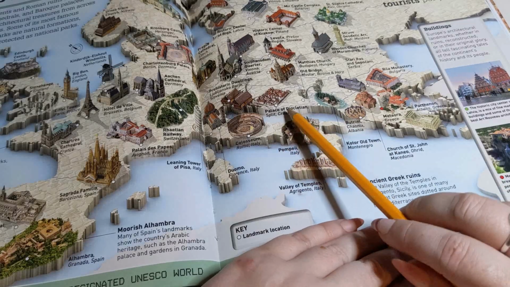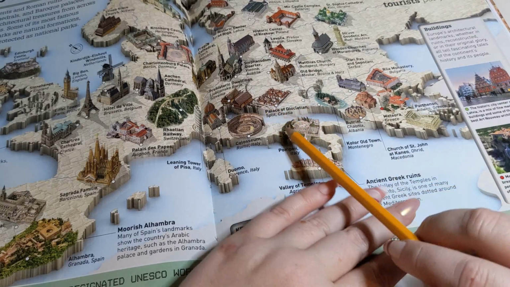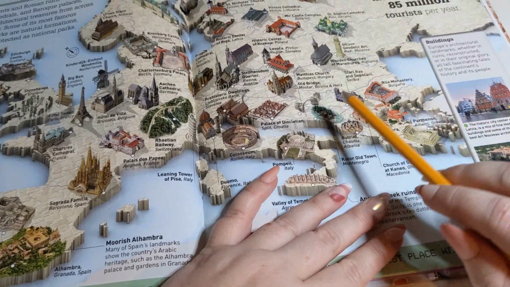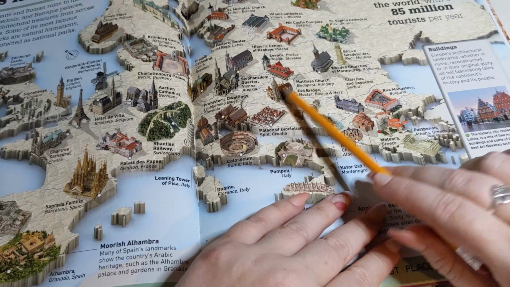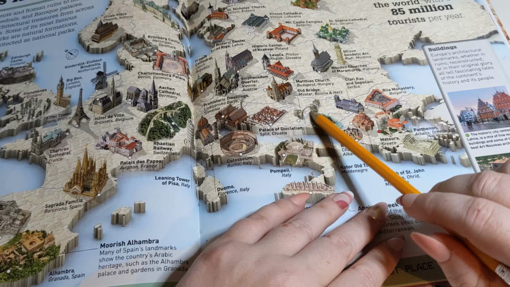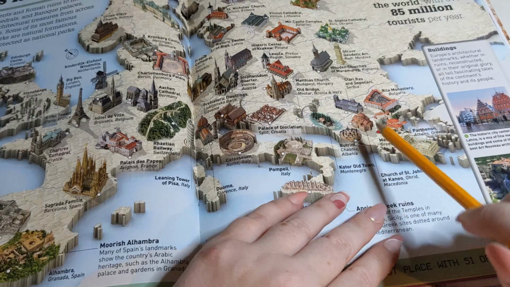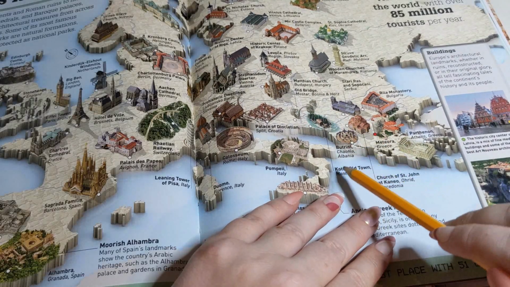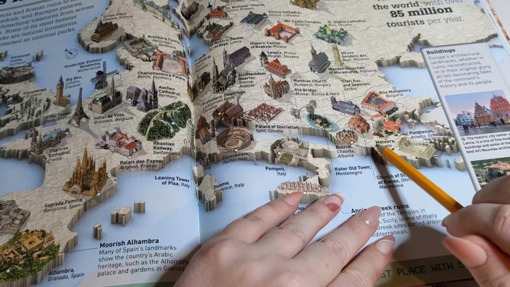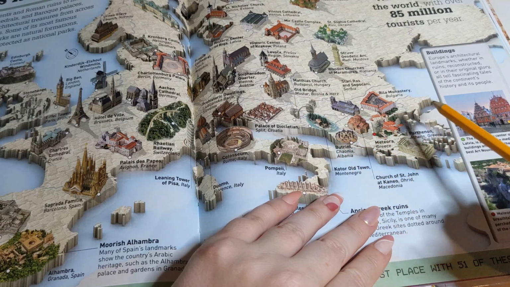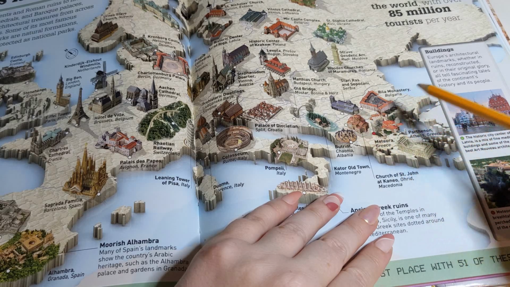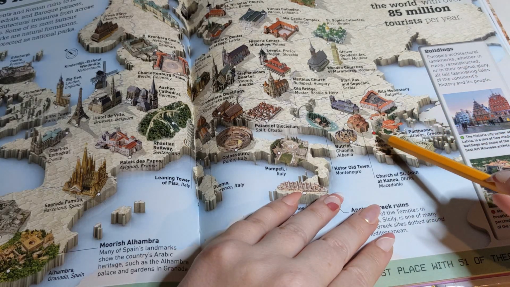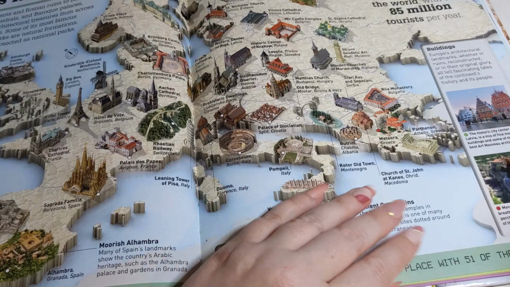Let's move back up here. We have the Palace of Diocletian in Split, Croatia. We have the Matthias Church in Budapest, Hungary. This one. The Old Bridge of Mostar, Bosnia and Herzegovina. Kotor Old Town in Montenegro. Butrint in Saranda, Albania. Church of St. John at Kaneo in Ohrid, North Macedonia. Meteora, Greece. There's a dot for it.